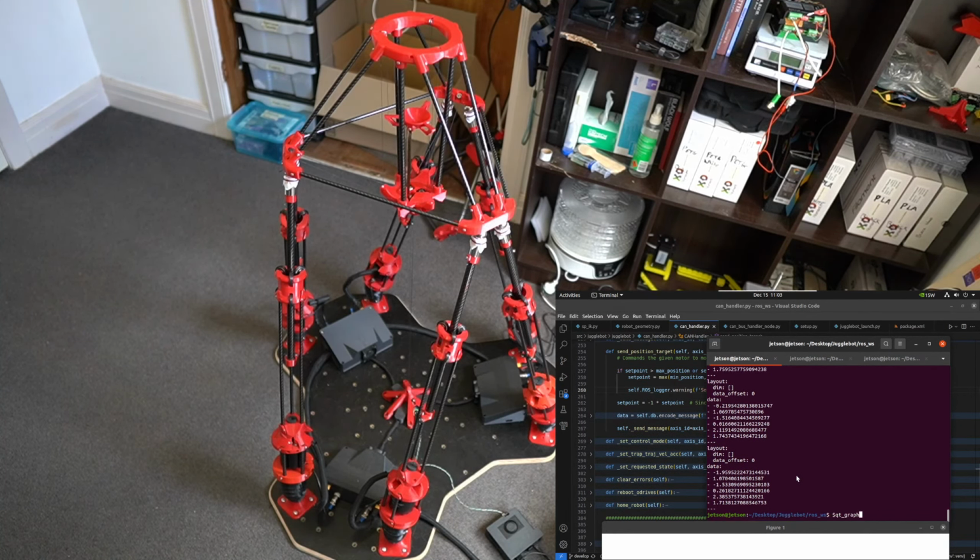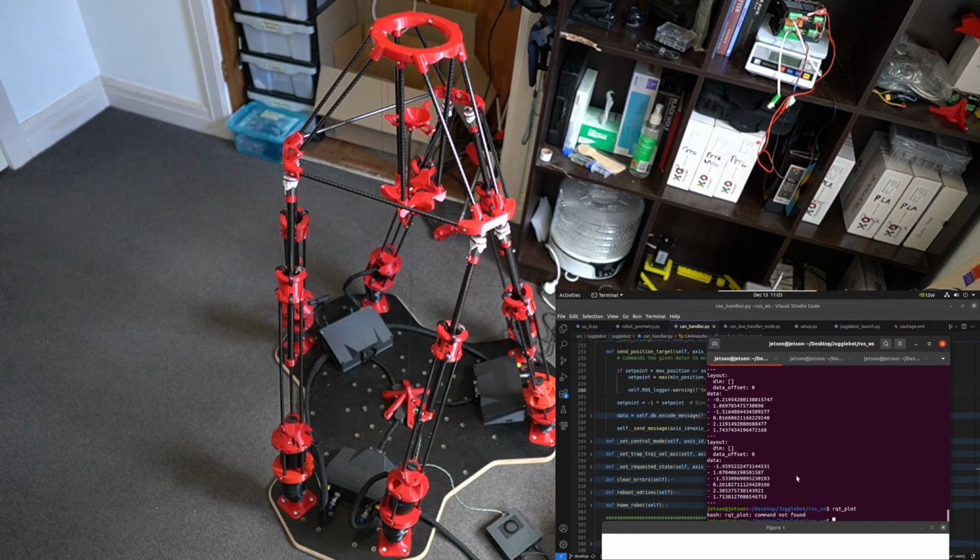RQT plot, I actually don't think I have. Does that just do it by itself? No, I need to install something, I think.